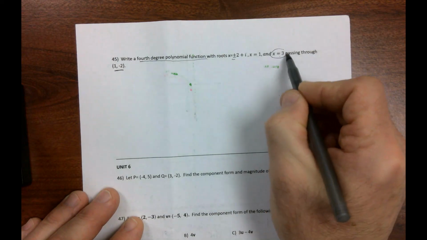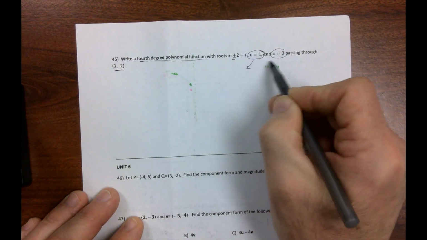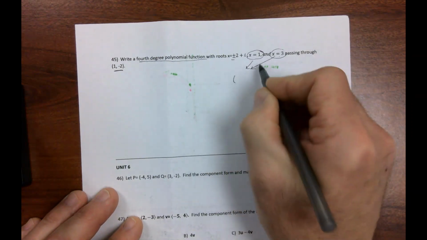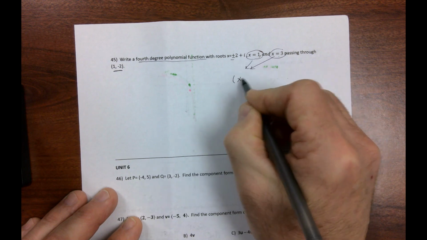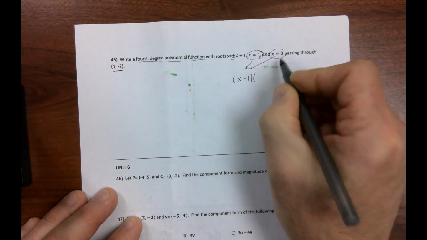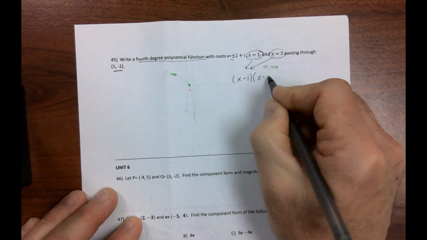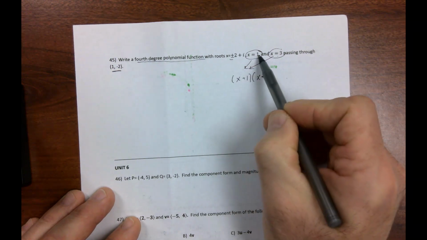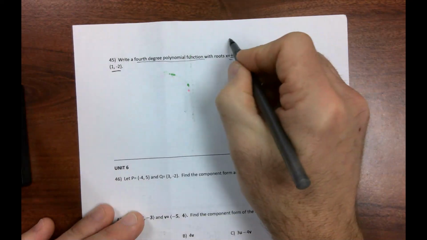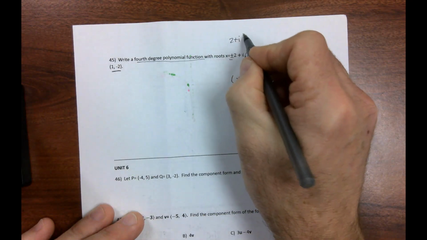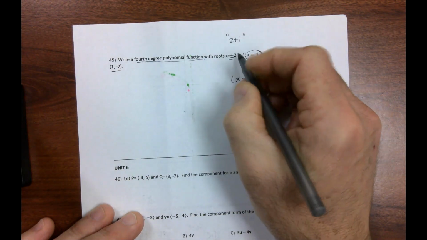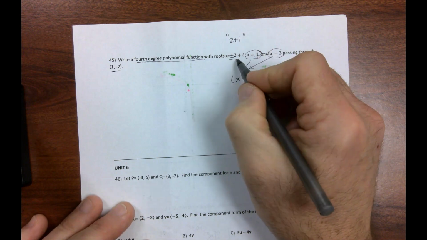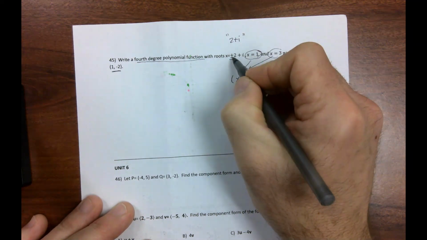I'm going to start with this and this because I think it gets the ball rolling. We know that if this is one of our solutions, we just think backwards, and it has to look like this, and it has to look like this. Notice we are subtracting our actual root. Now we've got 2 plus I as a root, and we have plus or minus.